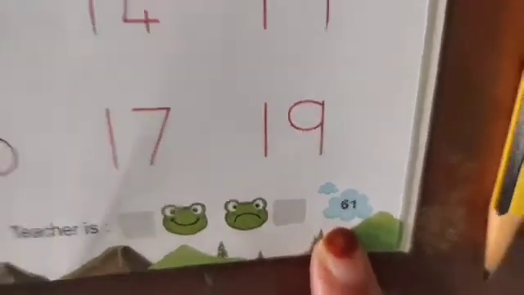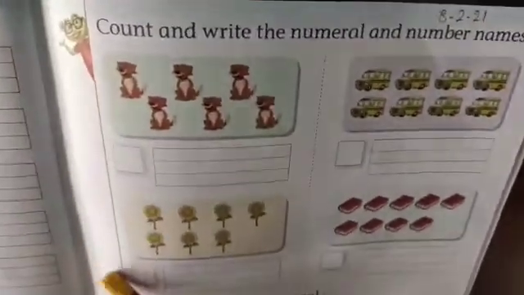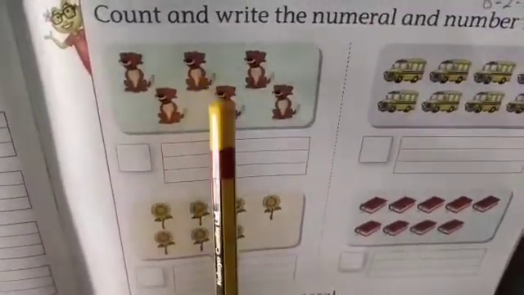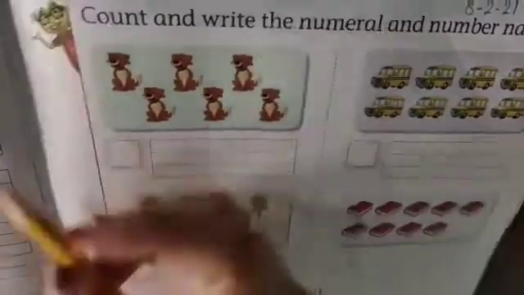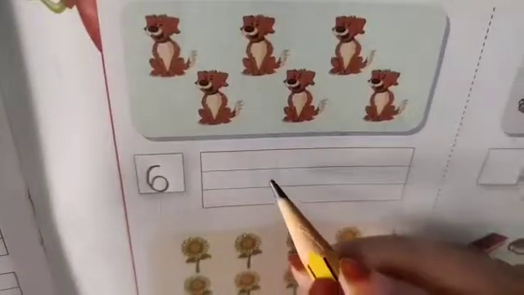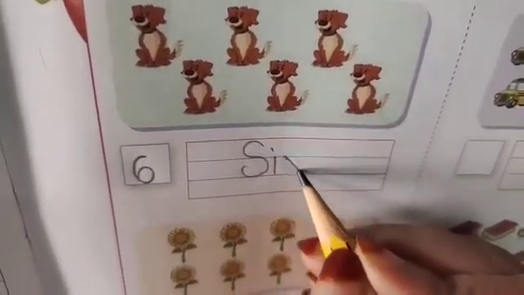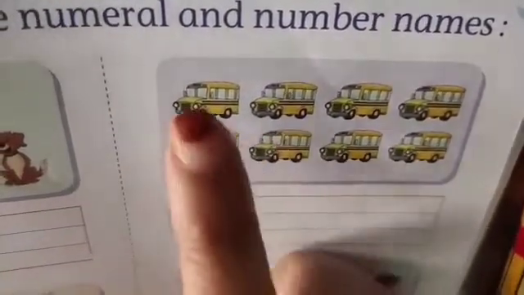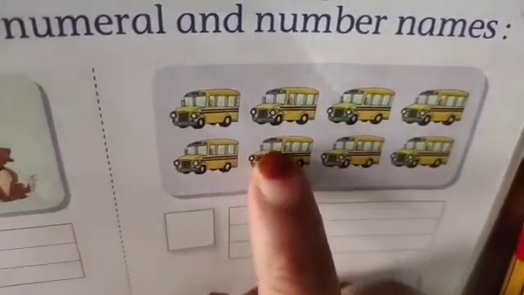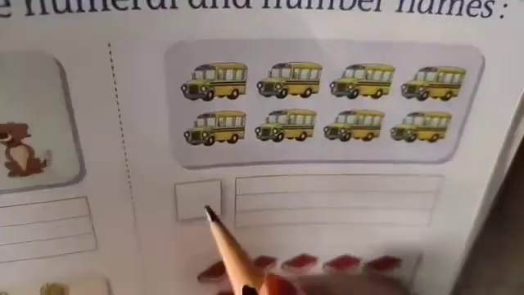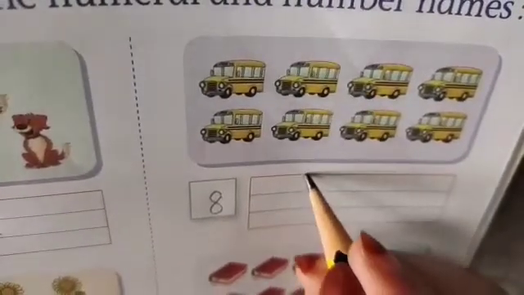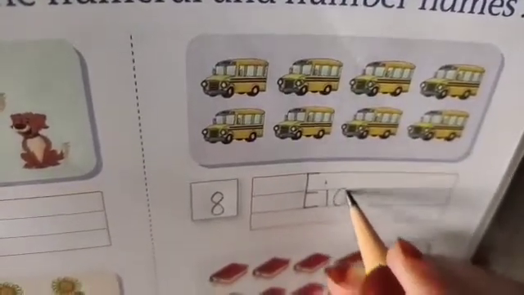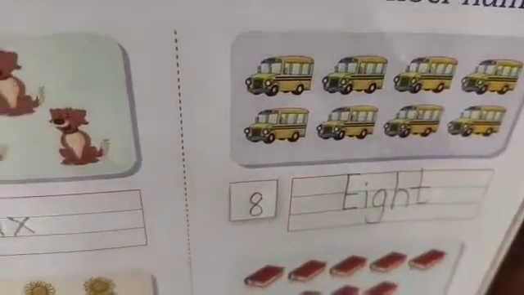Page number 61. Write down the date: 8-2-21. Now count how many dogs are there. 1, 2, 3, 4, 5, 6. Write down number 6 and number name of 6. S-I-X 6. Now count how many vans are there. 1, 2, 3, 4, 5, 6, 7, 8. Write down number 8. Number name. E-I-G-H-T 8. Number name 8.